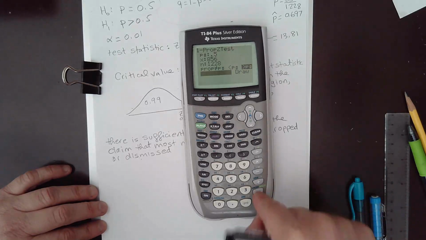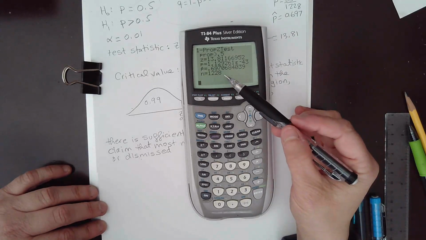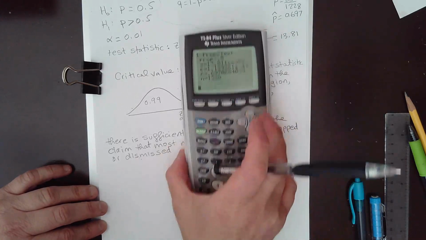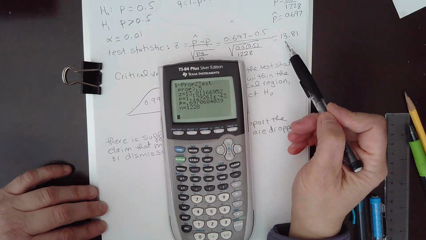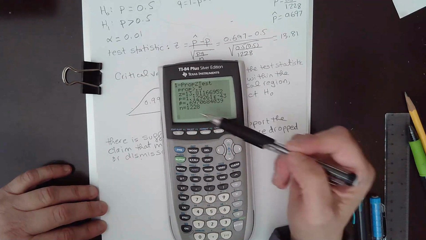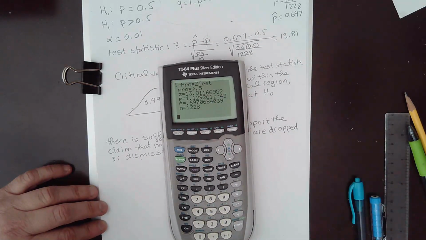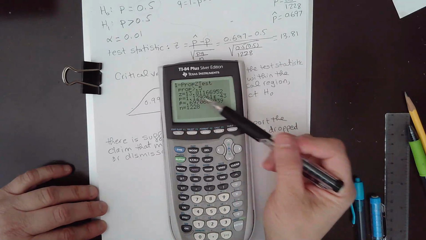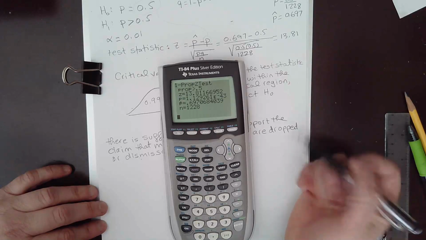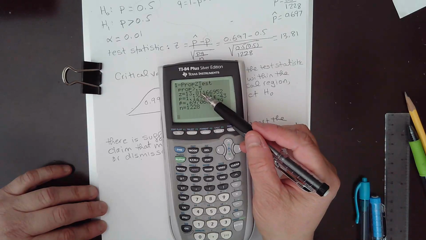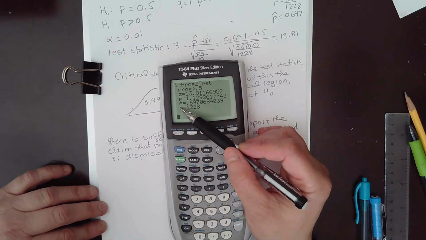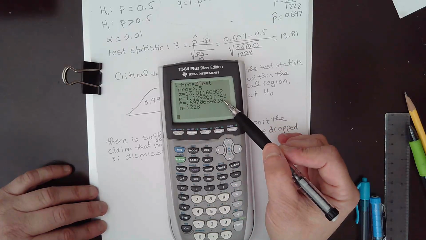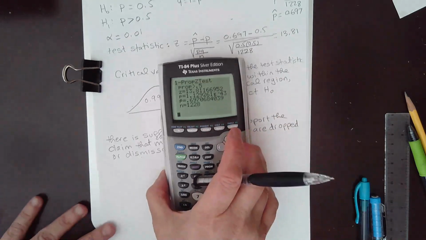So go ahead and click that, and these are the values that you're going to get. This is z, this is your test statistic. There you have it. We got the same value, 13.81, and we have more values after the decimal point. Okay, so this is your test statistic. If you notice, p right under it is the p-value. And what is the p-value?